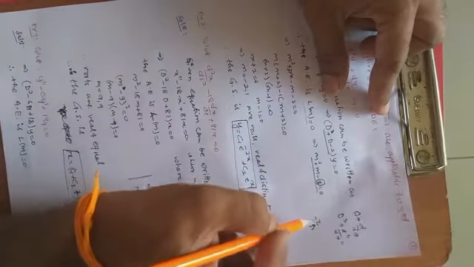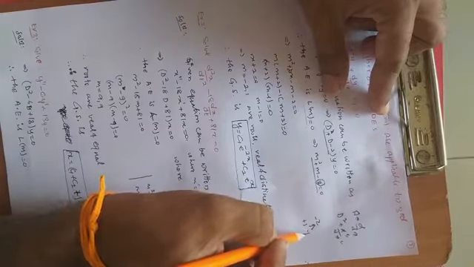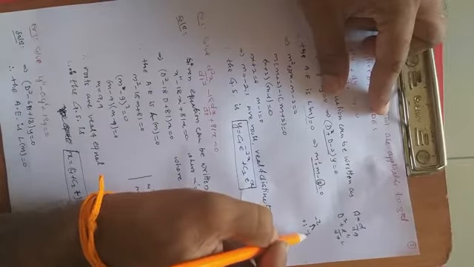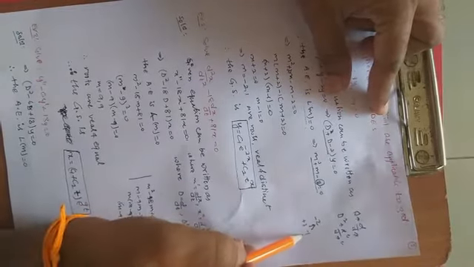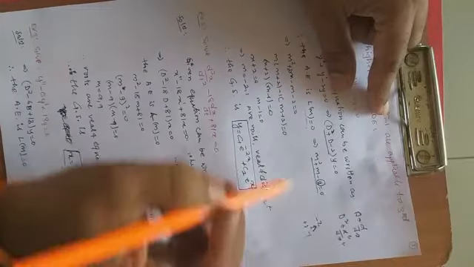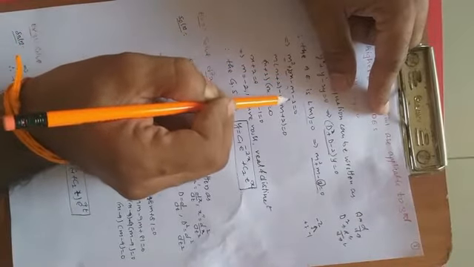Therefore here it is possible. If we take plus 2 and minus 1, plus 2 into minus 1 is minus 2, and plus 2 minus 1 is plus 1. Therefore this equation can be written as m square plus 2m minus m minus 2.